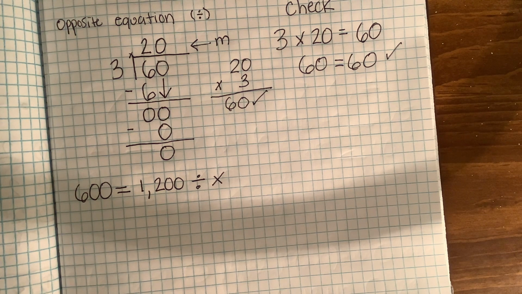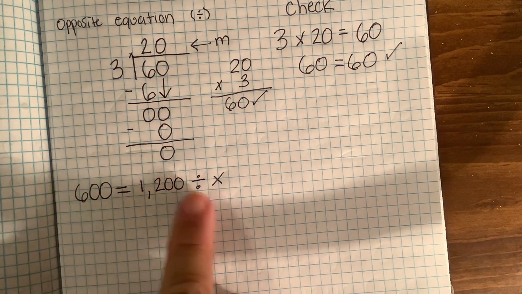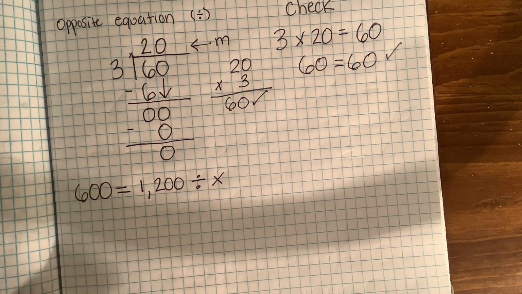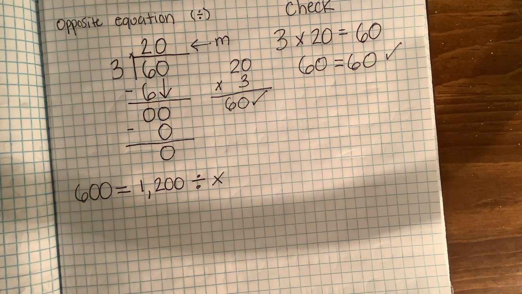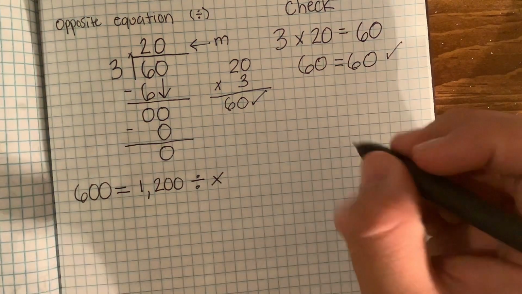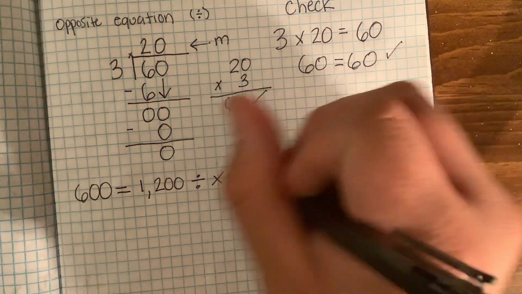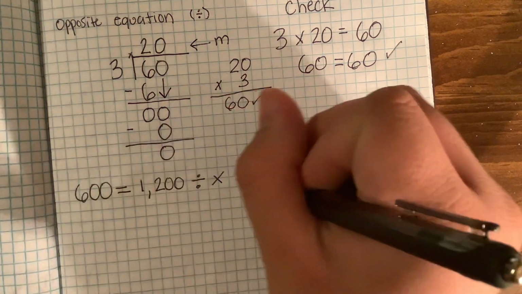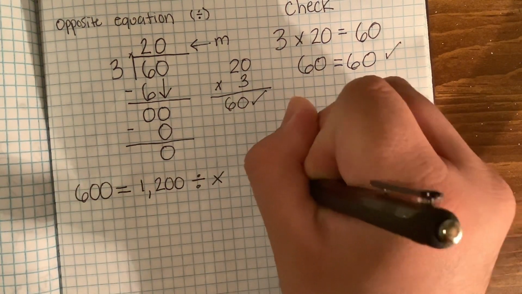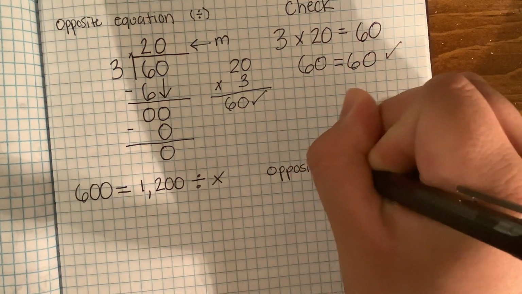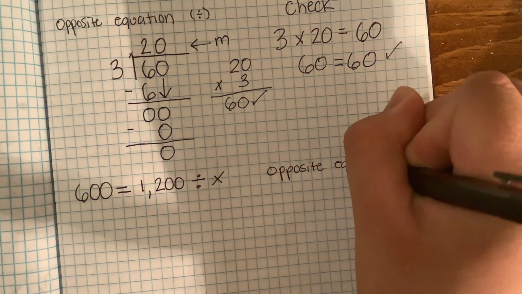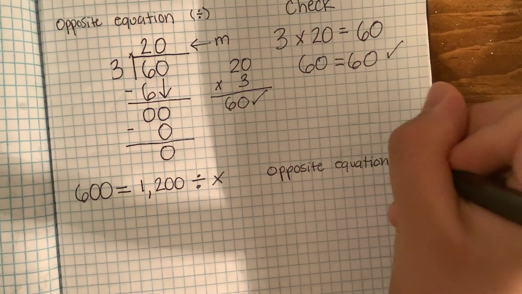So now, we had said we're going to work with fact families and we need to think opposite. So if I'm dividing here, that's my operation, so my opposite equation is multiplication.